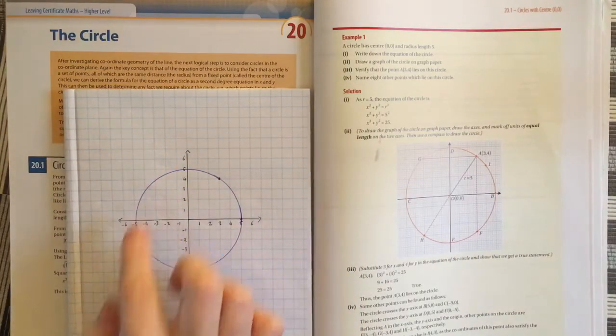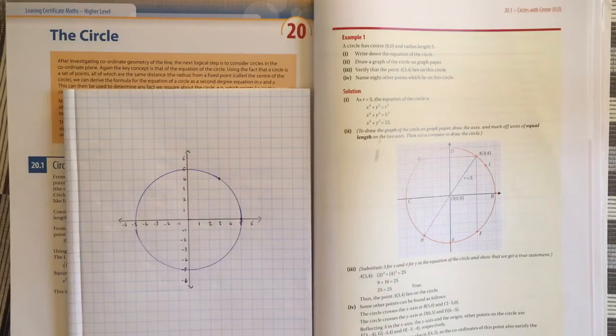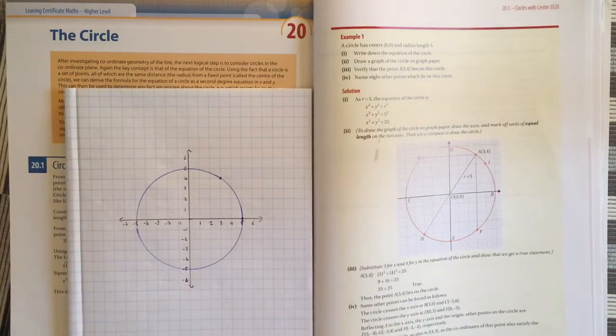And there it is. Okay, a little bit off there, but yeah, there's the graph of my circle drawn. Okay, part 4 then, name 8 other points that lie on that circle.